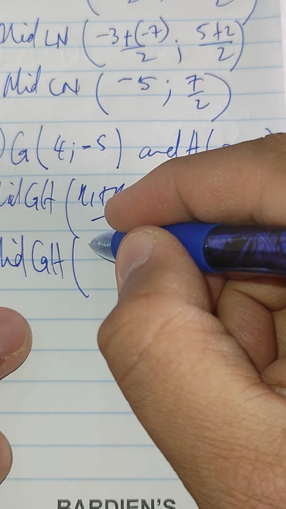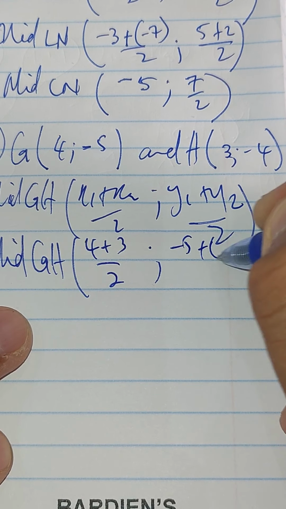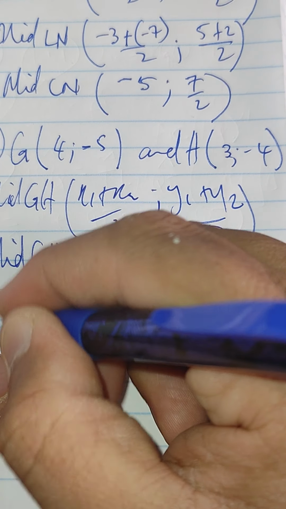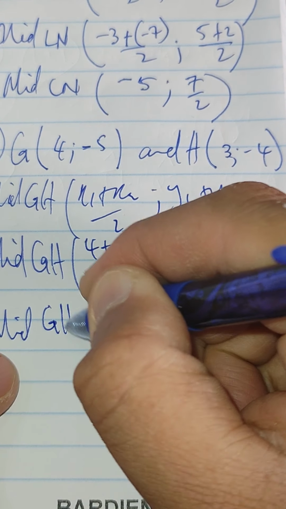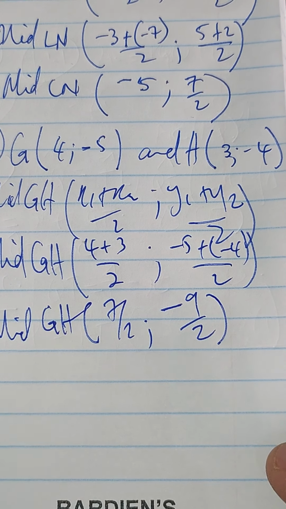Midpoint of GH, of course, is going to be 4 plus 3 over 2, negative 5 plus negative 4 over 2. So the midpoint of GH will be 7 over 2 and negative 9 over 2.